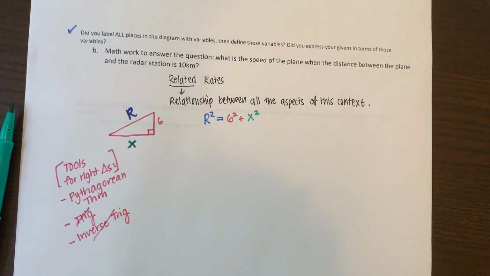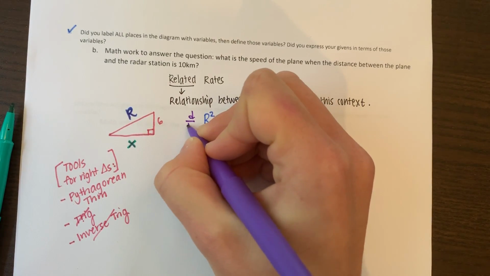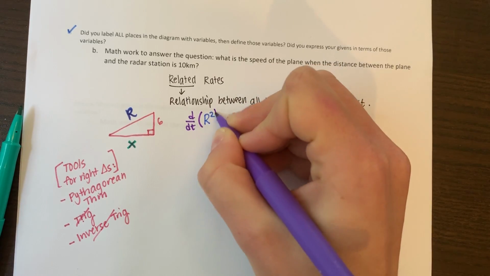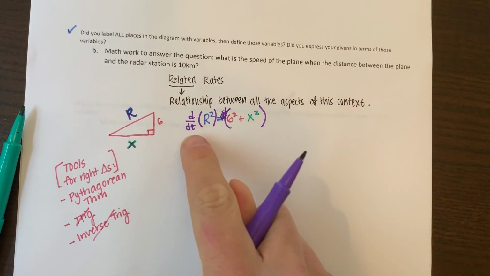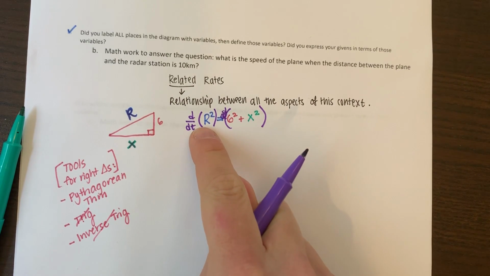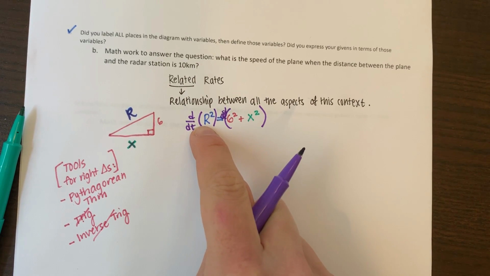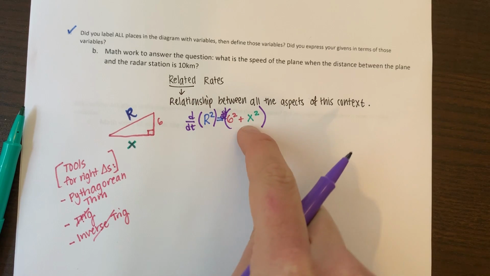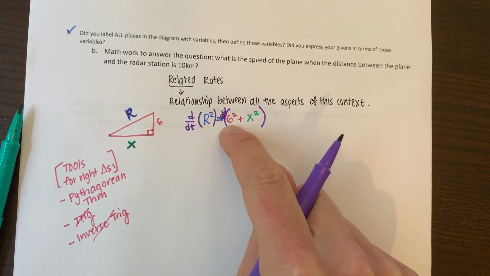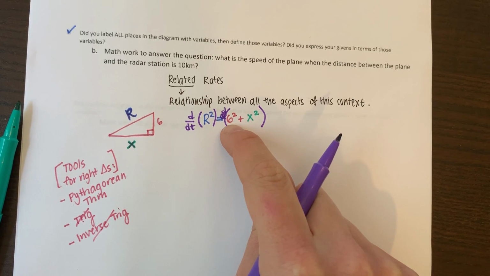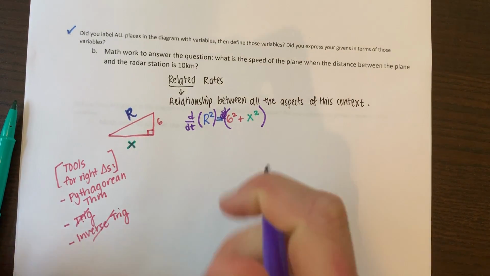And really what I need to do is implicit differentiation on both sides with respect to time. R, that distance between the radar station and the plane, is a function of time. The position of the plane is a function of time. Is 6 a function of time? Well, we'll get back to that.